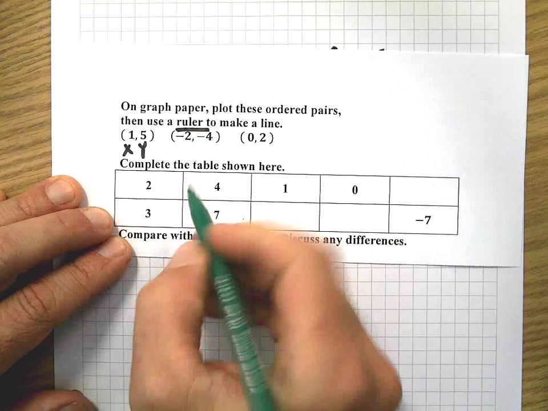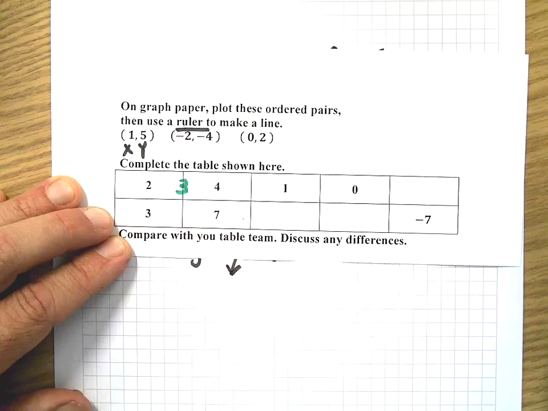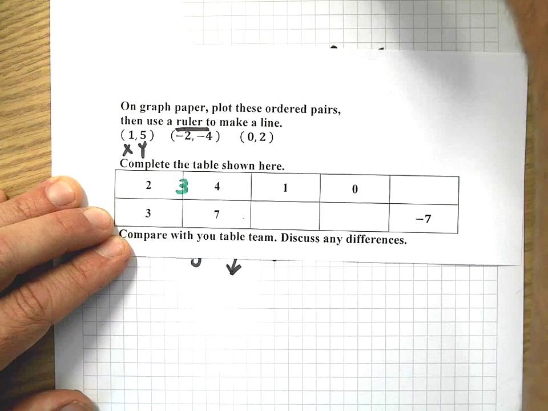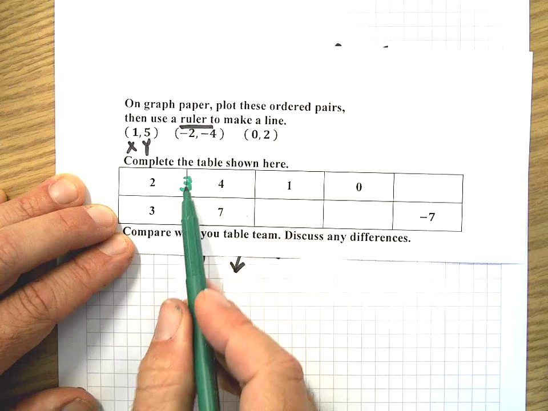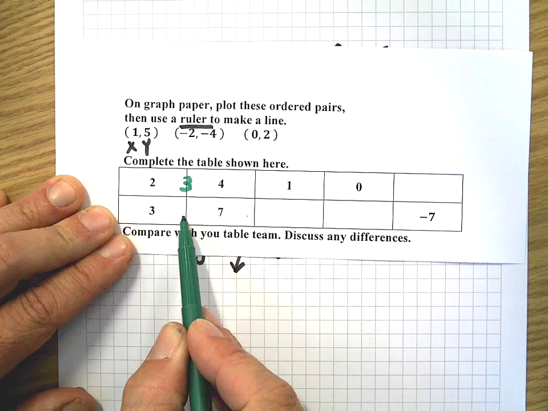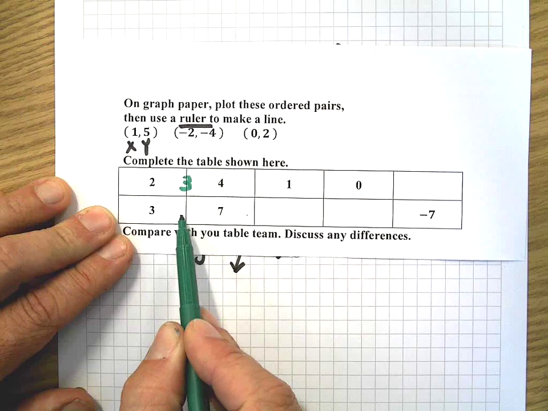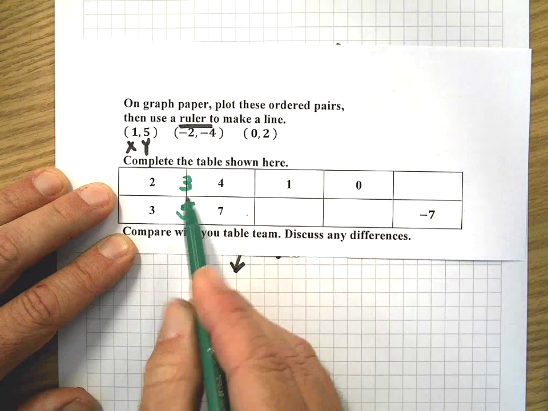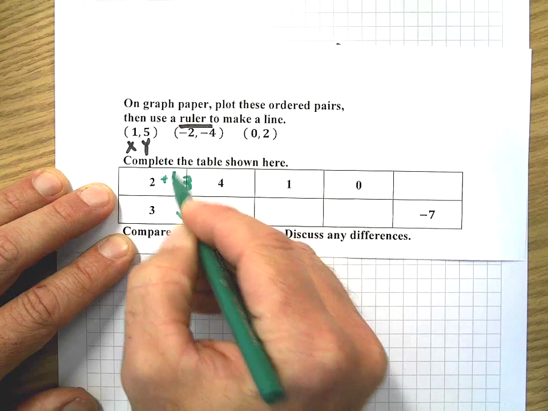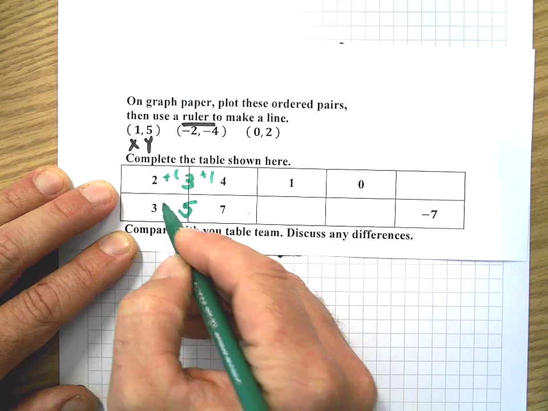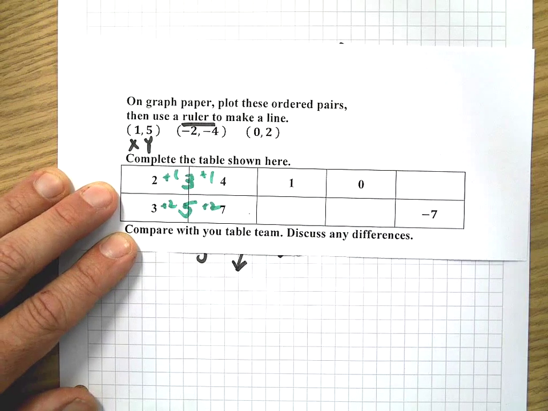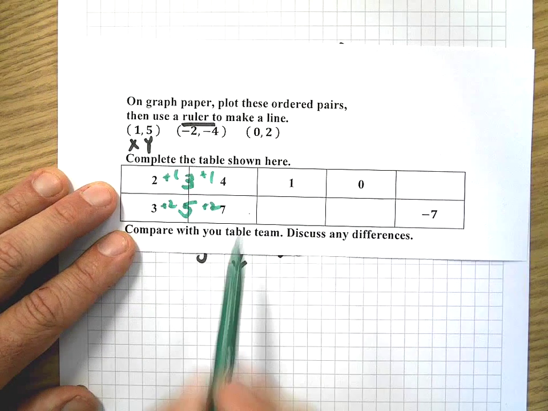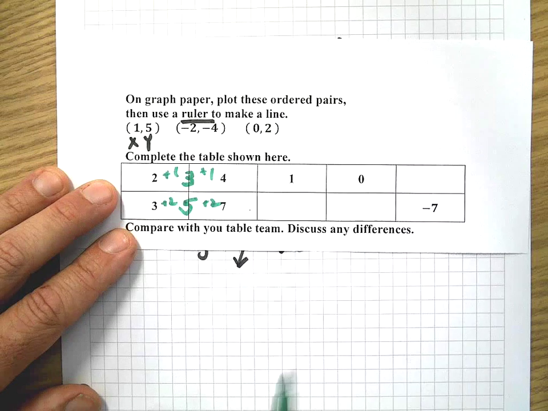Okay? I noticed that if I put a 3 in here, it's a little easier for me to see what the pattern is, right? What goes here if I had a 3 there? How about a 5? Because 3 is halfway in between. If that's +1, that should be +2, right? It's proportional because it makes a line. So I know that for each one, I'm moving by 2.